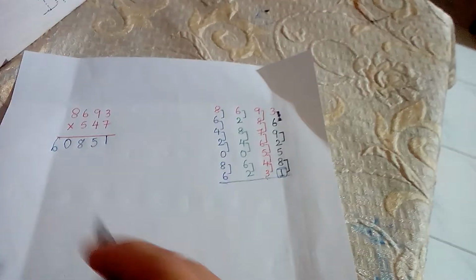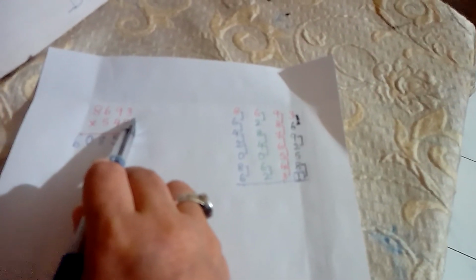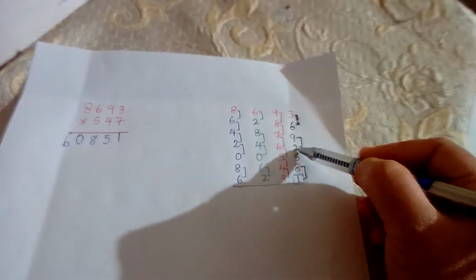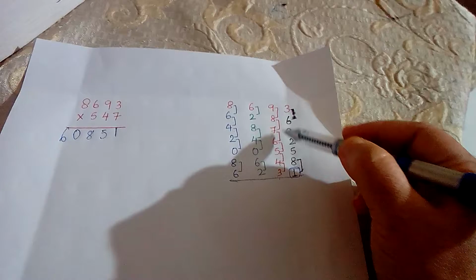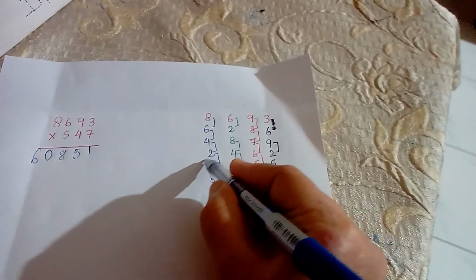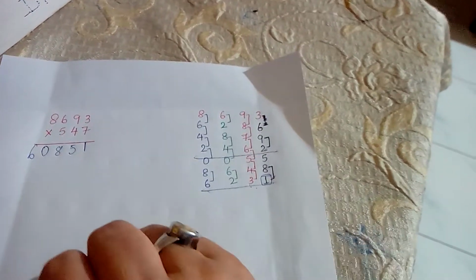So I got the multiplication of 7 with the full 8693 number. Now, the changes mean whichever place the number is decremented, I have marked there. Now let us do the same thing for 4. So 1, 2, 3, 4. I will cut in the position of 4.